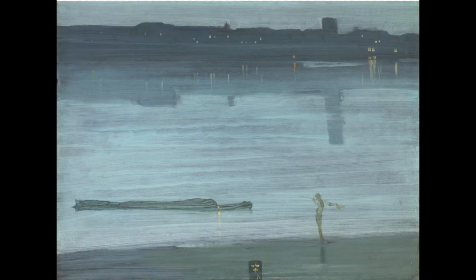So Whistler uses the relatively dull color of the surroundings to make the light really pop.